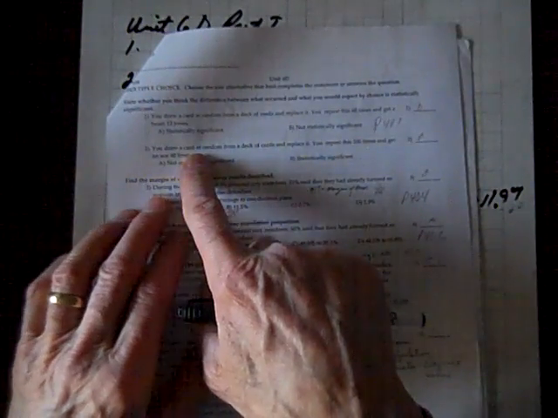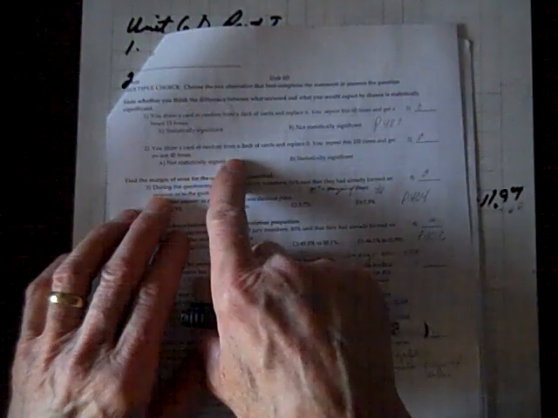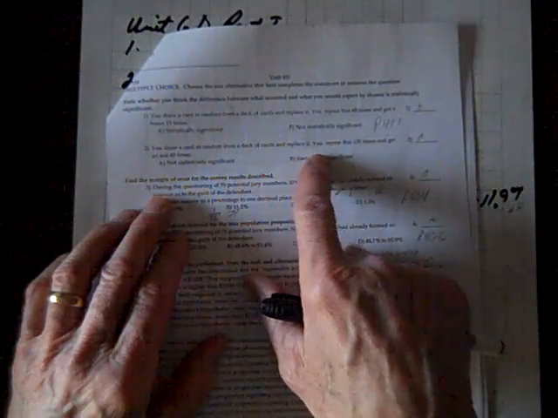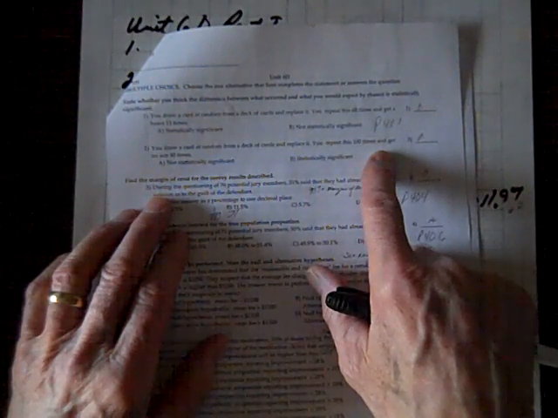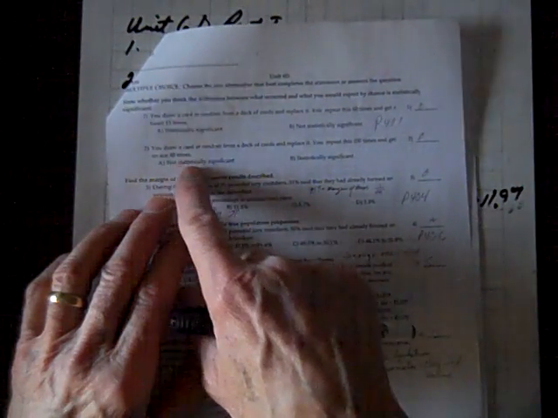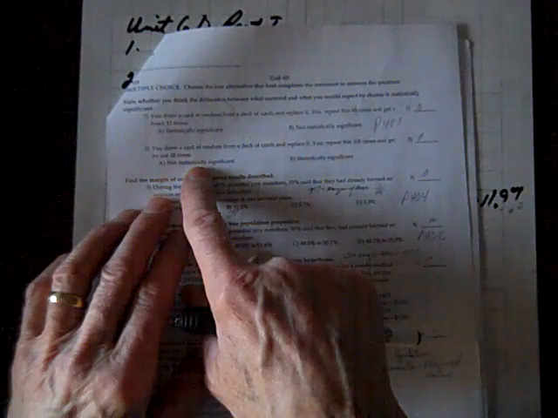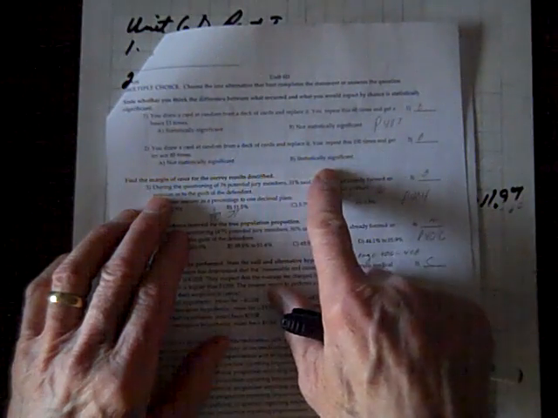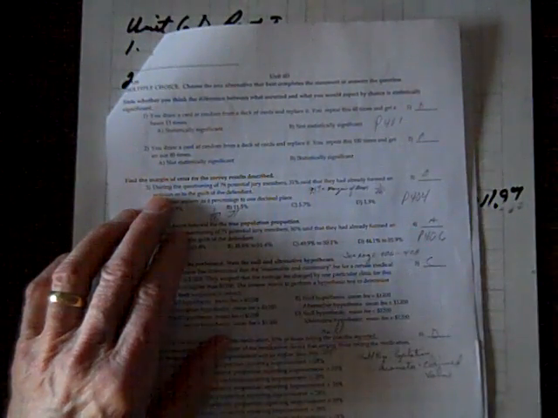On the other hand, you draw a card at random from a deck of cards and replace it. You repeat this 100 times and get 40 aces. Well, that seems rather unusual, so that would be statistically significant.